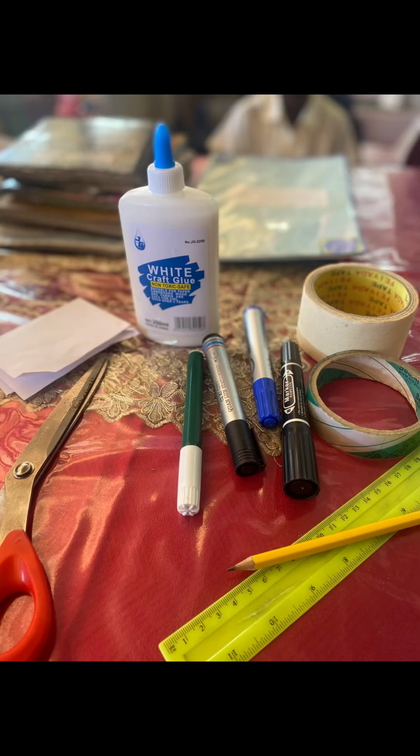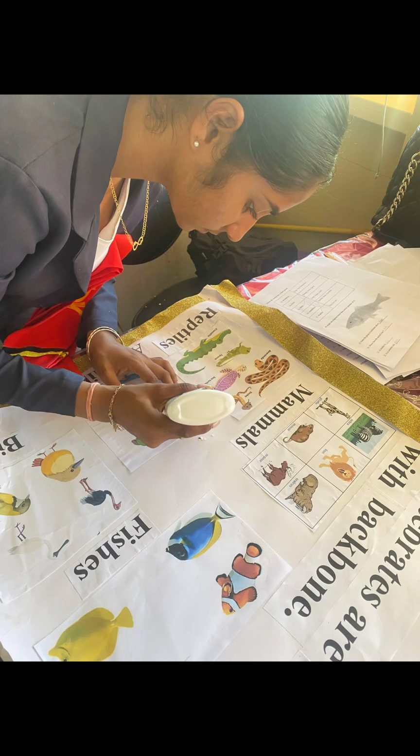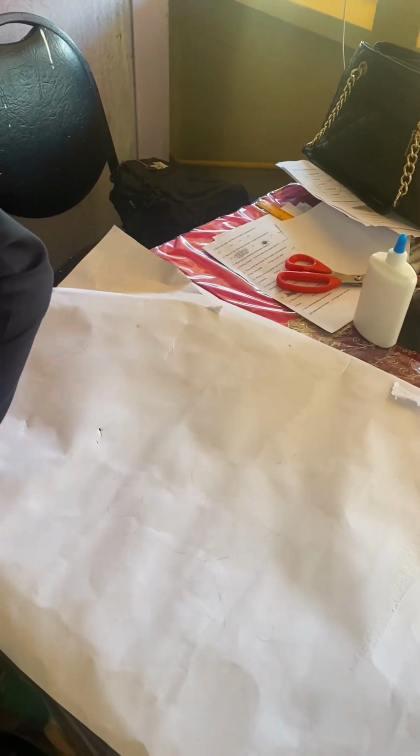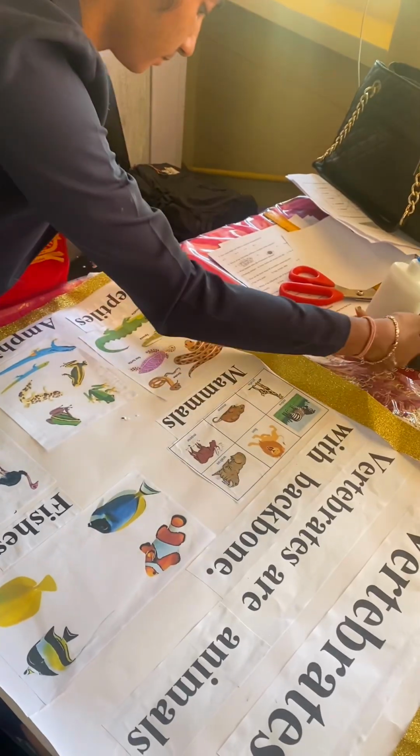So these here are some of the raw materials. I know you must be wondering, how do I go about making this chart? First, I measured and drew lines to keep the layout neat. Then I glued on the title, added colorful pictures and labels.